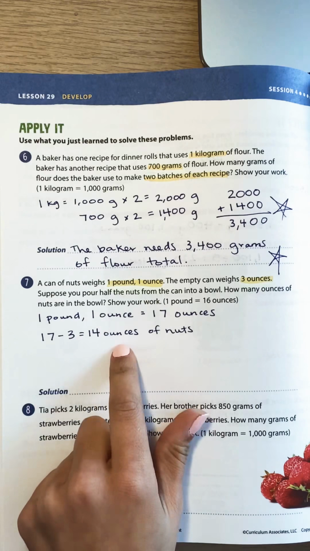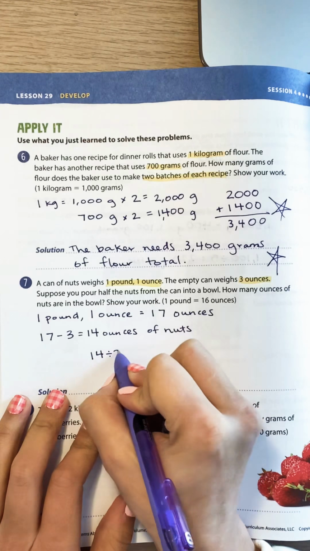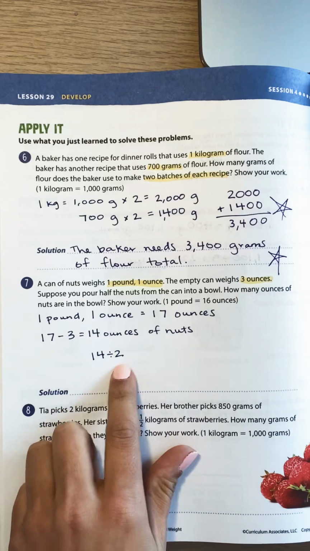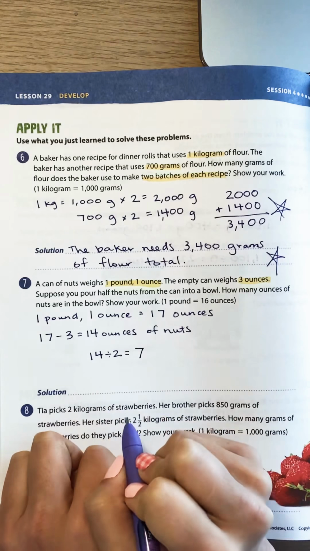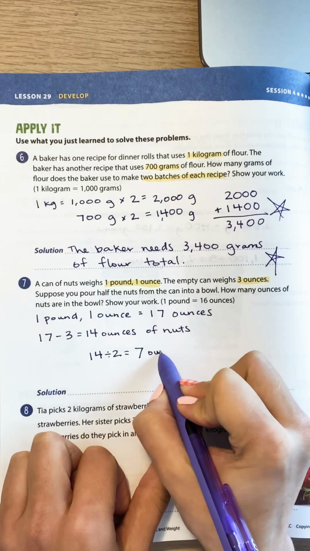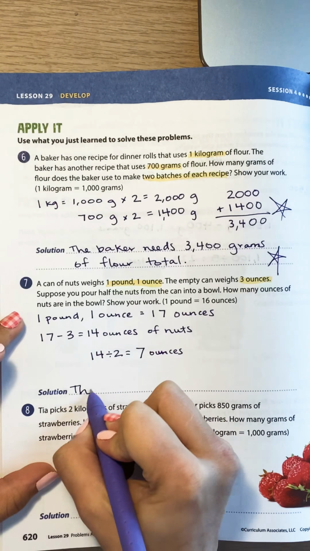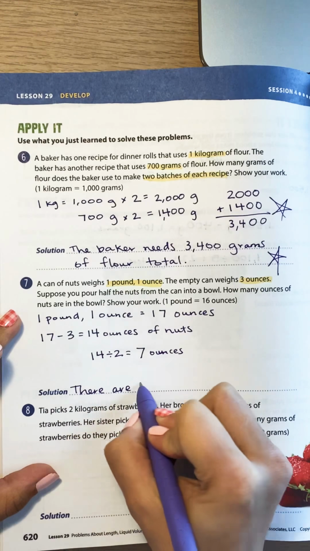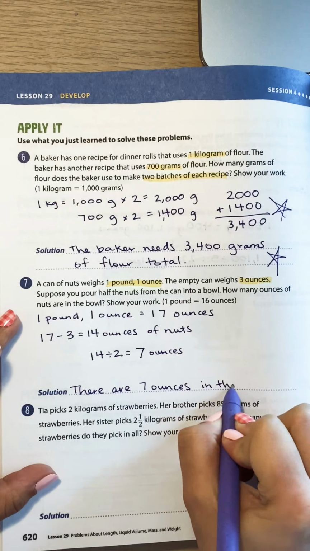So what's half of 14? 14 divided by 2. 2 times what equals 14? That would be 7 ounces. So there are 7 ounces in the bowl.